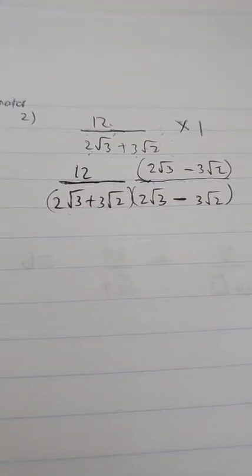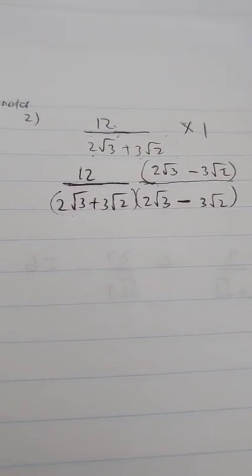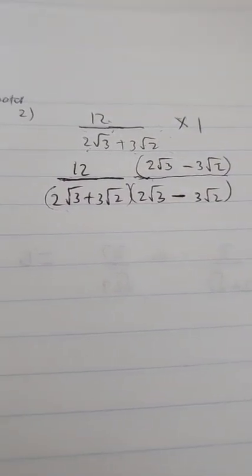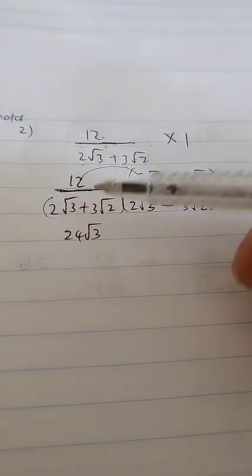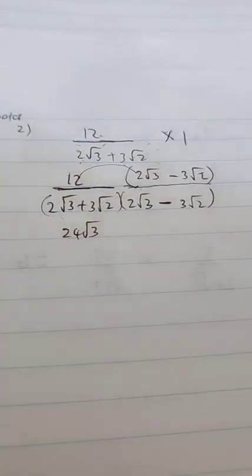Now we need to just make sure that our multiplication is top-notch and we'll be good to go. 12 we multiply by 2 root 3. We get 24 root 3. 12 we distribute to negative 3 root 2. We get negative 36 root 2.